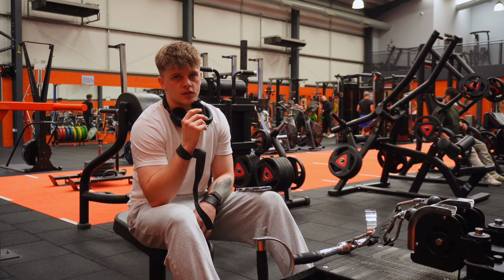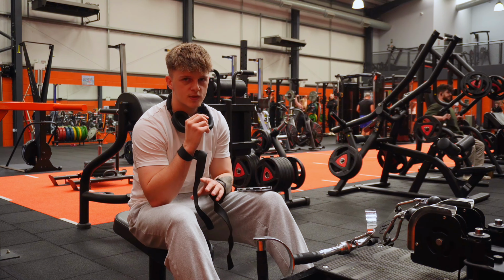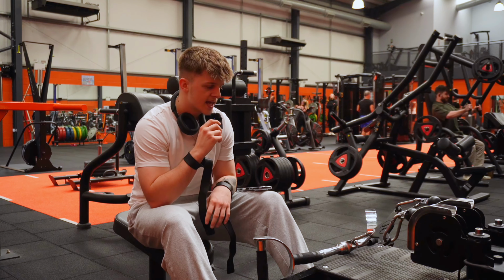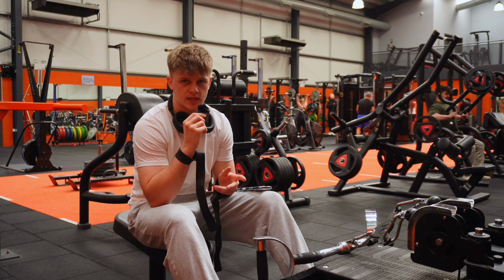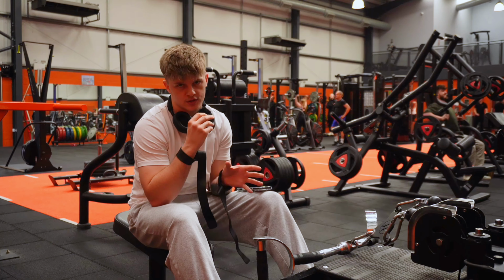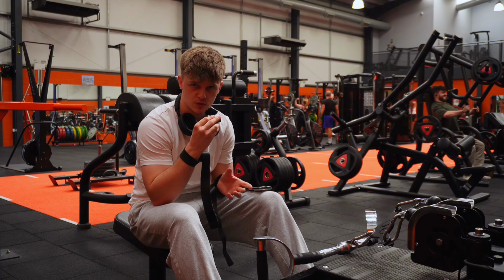Anyway, next part of the mechanical tension experience, let's call it, is learning why that mechanical tension actually causes muscle growth. So you understand the science of it, you understand what actually happens, and you should really understand how to produce it.